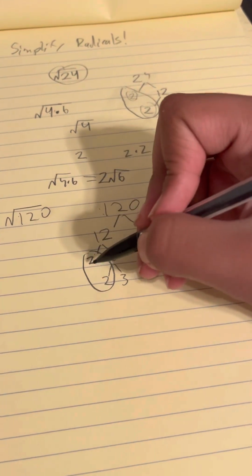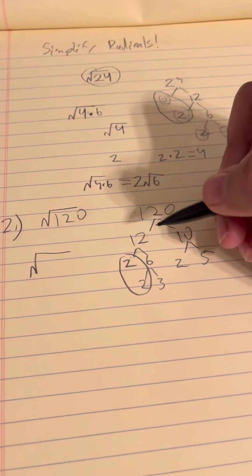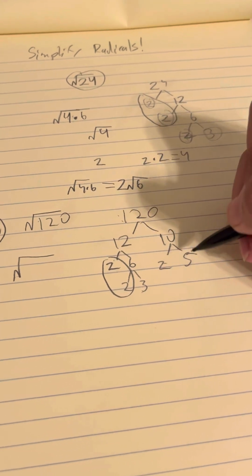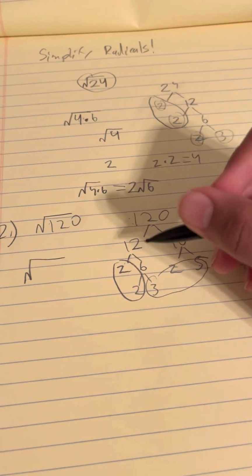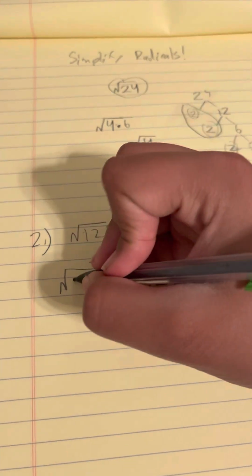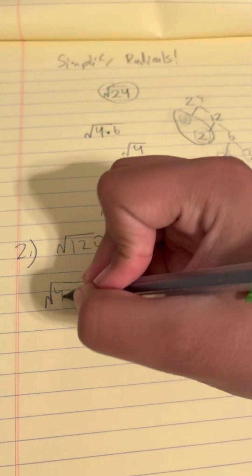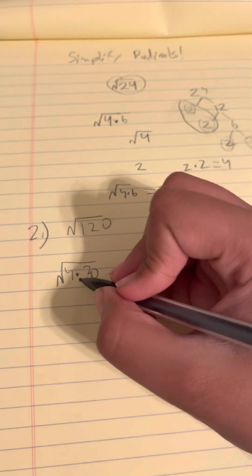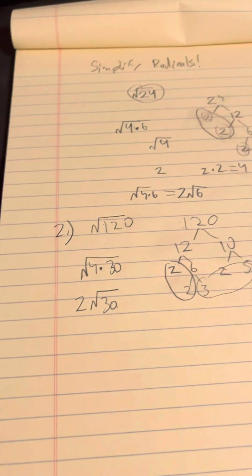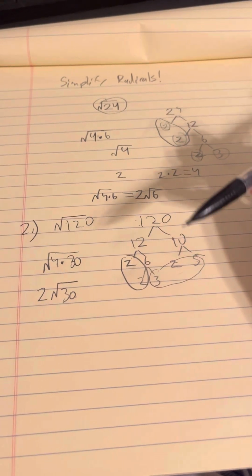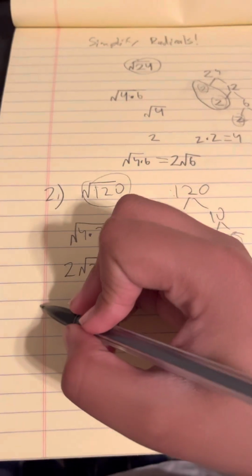That means that you can take this, turn square root of 120 into 2 times 2 times 3 times 2 times 5, or this is 30. So 2 and 2, that's 4, and this is 30. So you have 4 times 30, which then becomes, if you take out the square root of 4, 2 times the square root of 30. This can also apply to any radical.